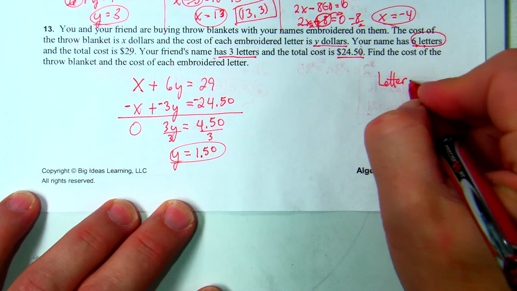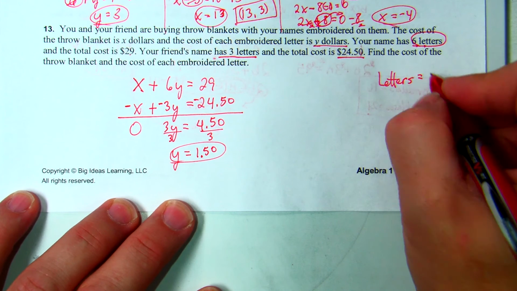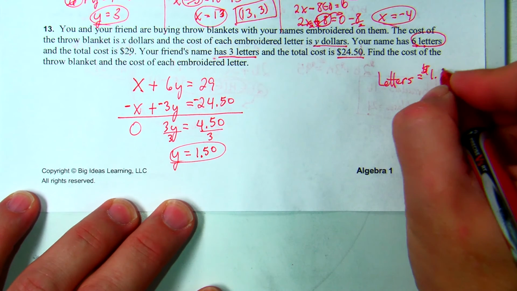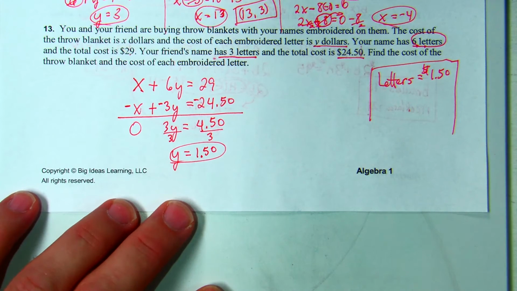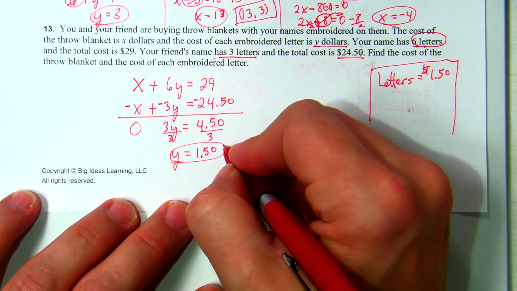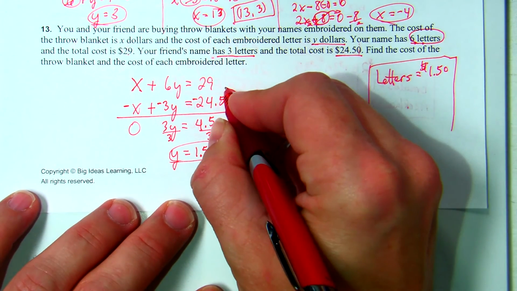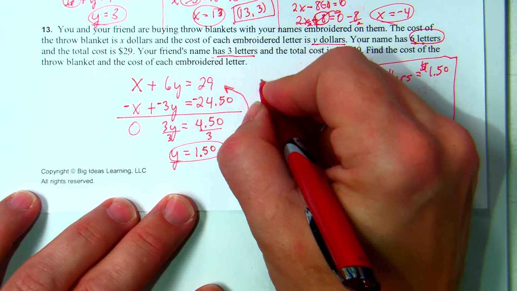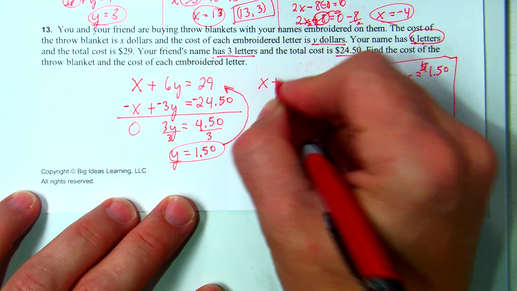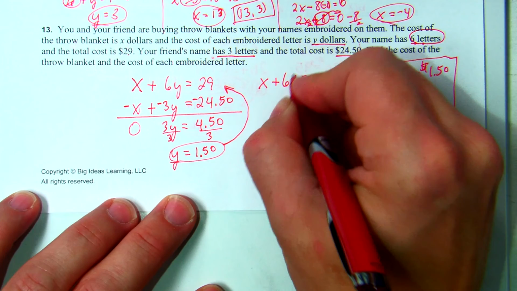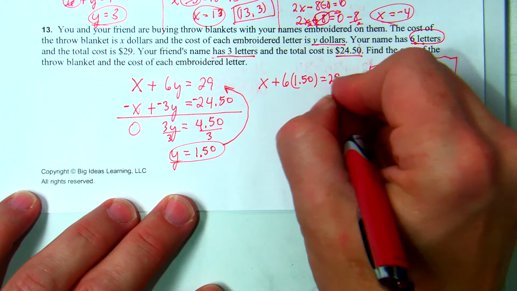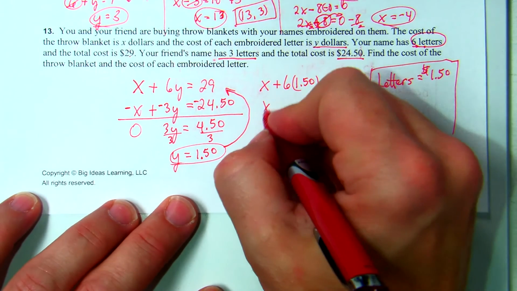So my letters are equal to $1.50 a piece. Okay? Now I can plug that $1.50 into either one of these equations. I'm just going to pick the top one to solve for x. X plus 6 times $1.50 is going to equal $29.